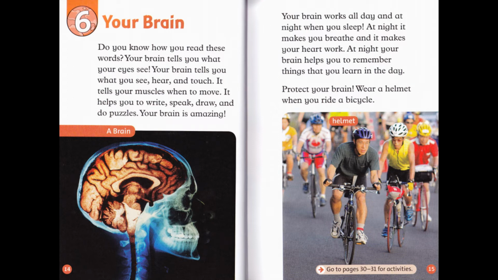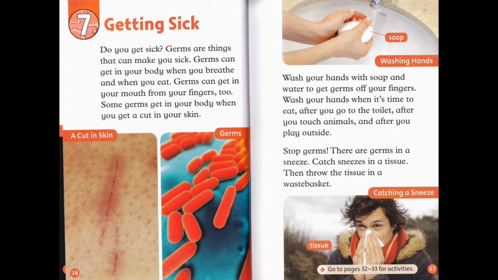Chapter 7. Getting sick. Do you get sick? Germs are things that can make you sick. Germs can get in your body when you breathe and when you eat. Germs can get in your mouth from your fingers too. Some germs get in your body when you get a cut in your skin.